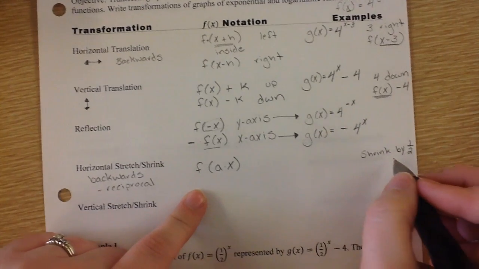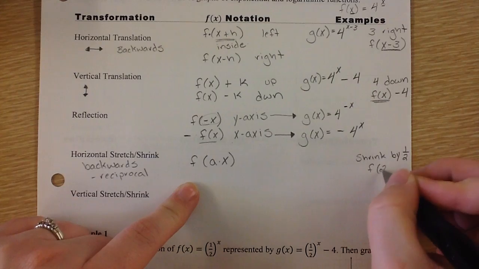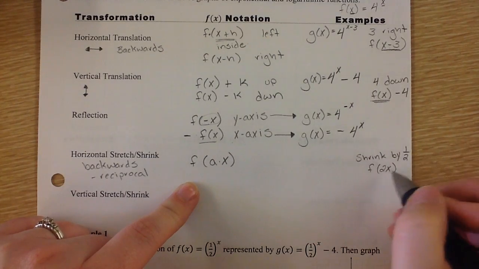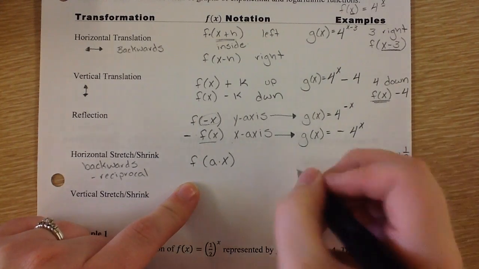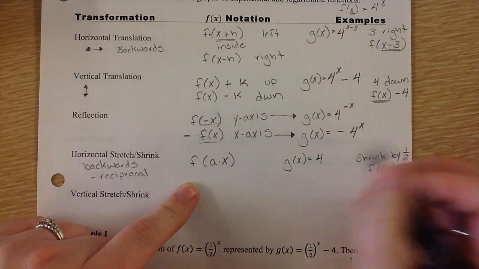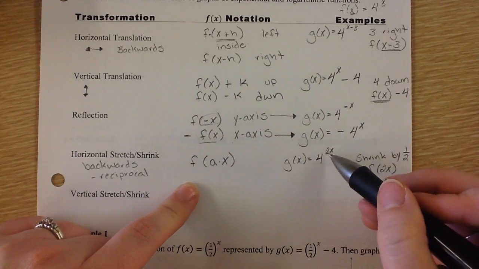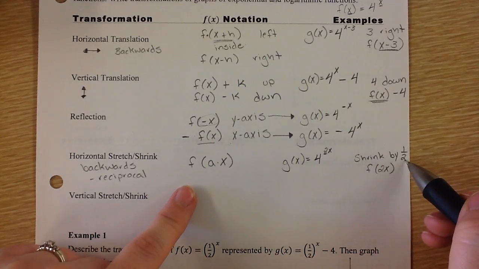If I want to shrink it by 1/2, I need to multiply by 2. So I would need f of 2x, because of that whole reciprocal idea. Then my new function, my g of x, instead of 4 to the x, would be 4 to the 2x. So this 2 here is going to shrink it horizontally by a half.